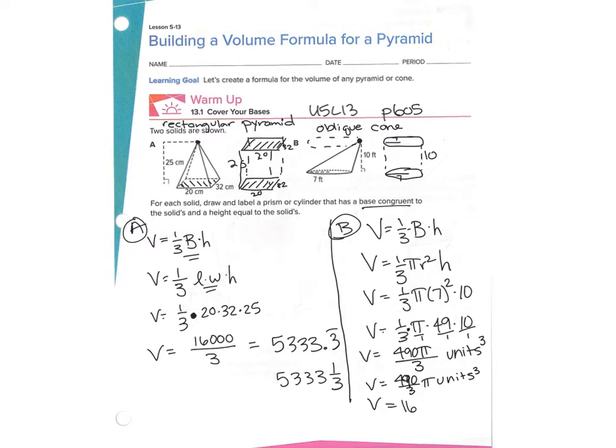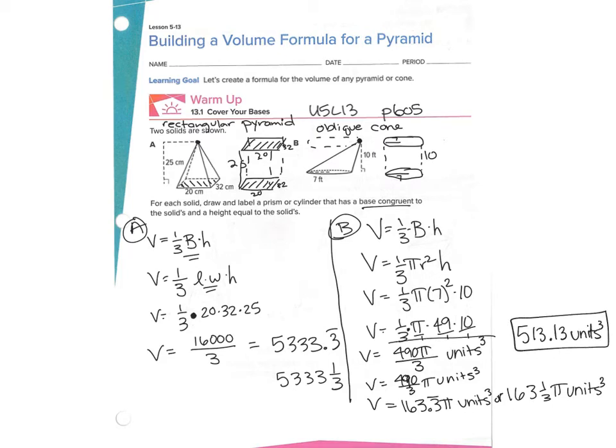So some people might write this as 163.3 repeating times pi units cubed. The 0.3 repeating is equal to the fraction 1/3, so you might even see this written as 163 and 1/3 pi units cubed. Or finally, if you did 163.3 repeating times your pi, you get 513.13 units cubed. No pi in your answer because you've multiplied by pi.